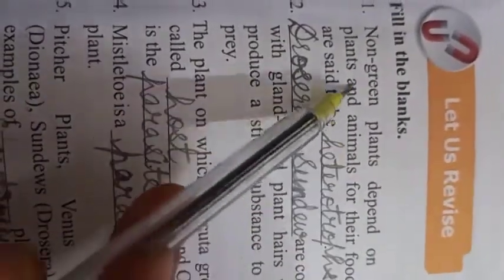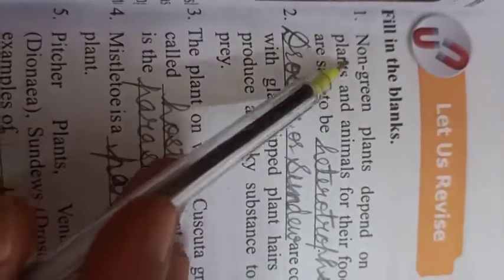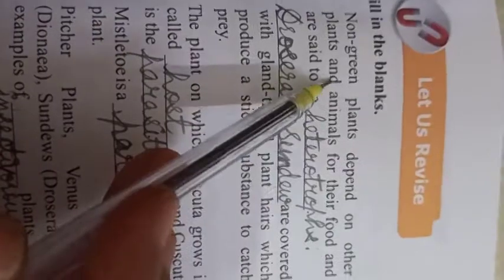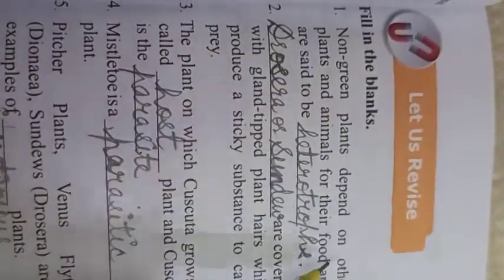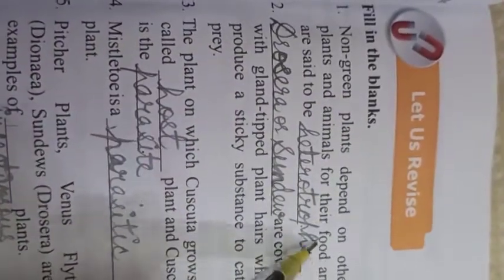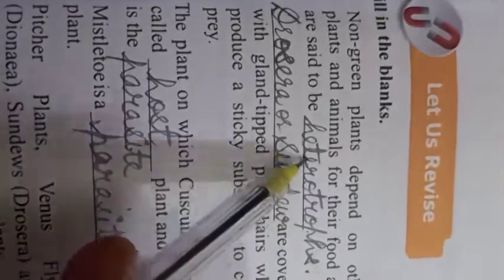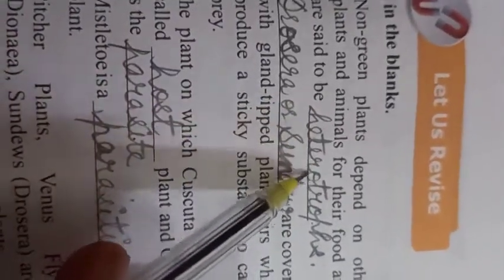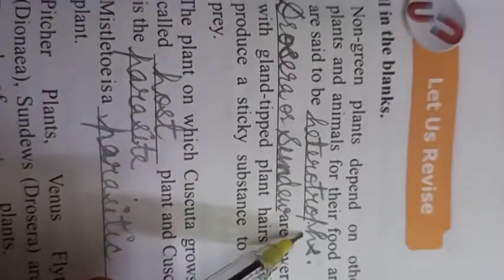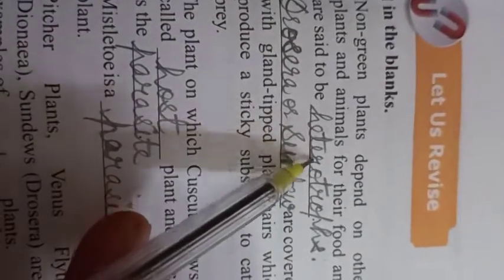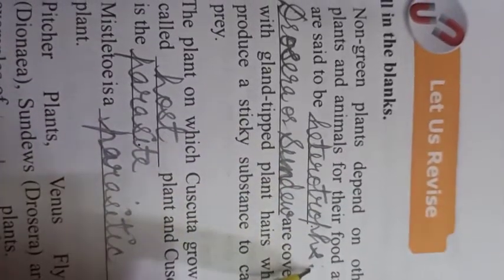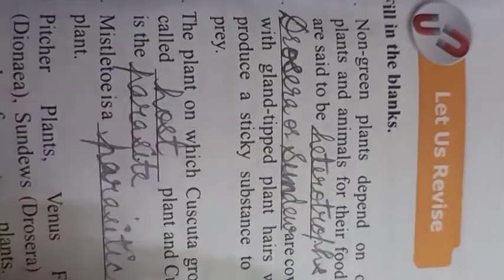So children, the plants which are non-green, they can't prepare their own food, so they depend for their food on other plants and animals. So they are said to be heterotrophs. Okay, heterotrophs.